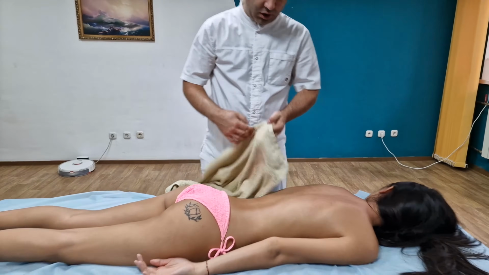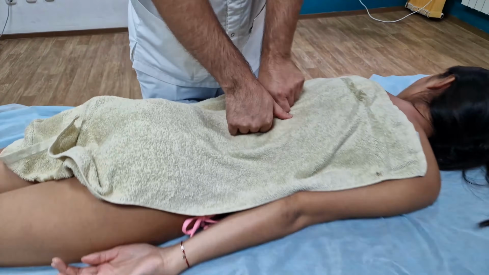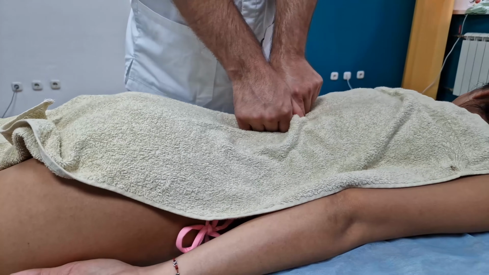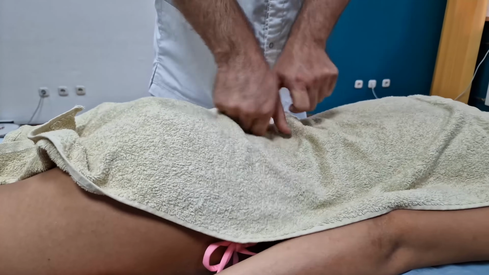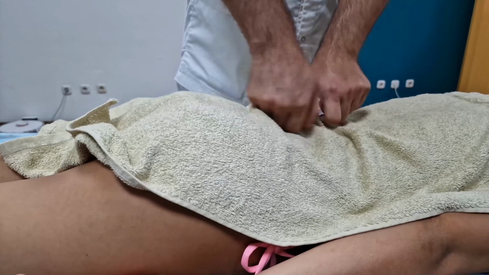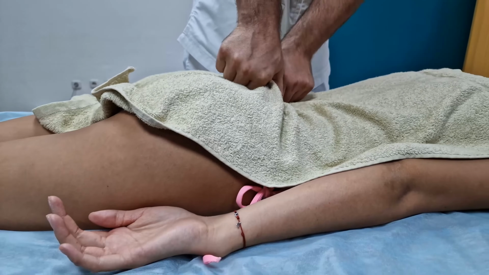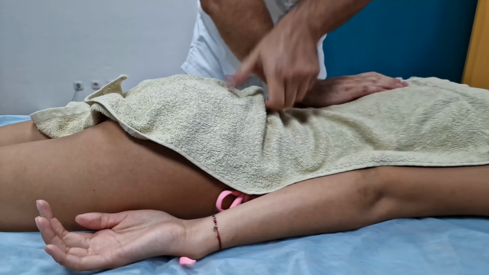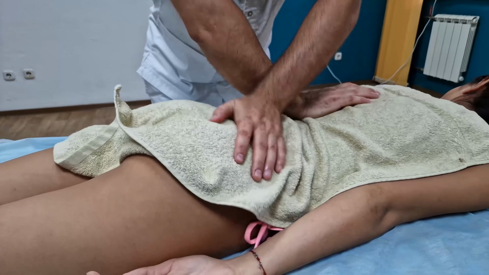All right, so let's get started. As always, with the lumbar region, and then we'll move upward. Well, here it's not easy. So now, stretching.